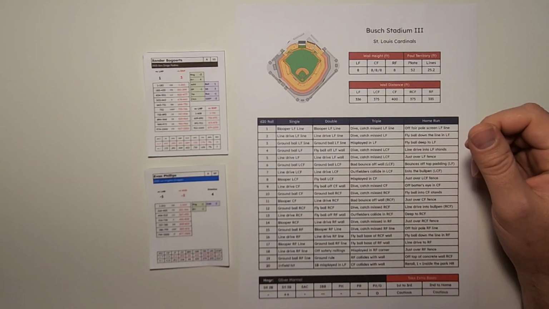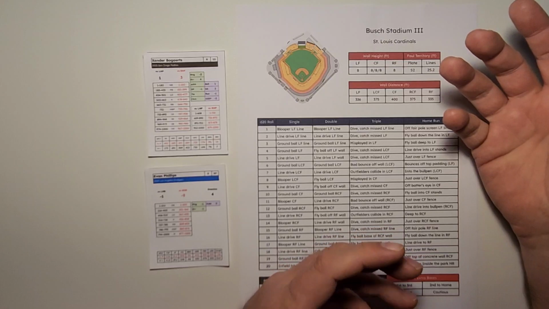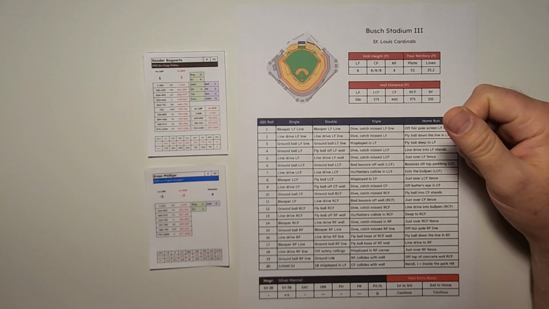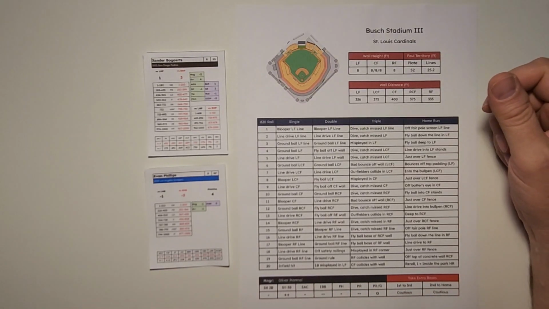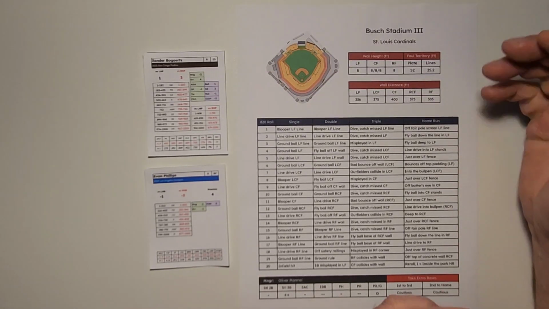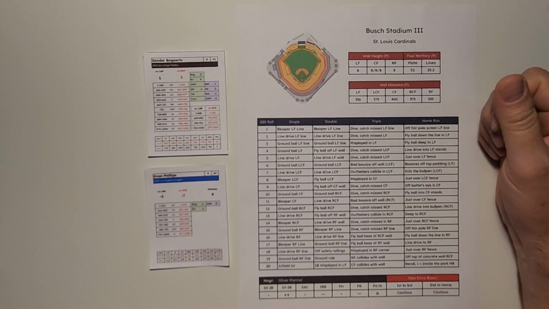Like there's a single off the wall in Fenway Park. So one of the singles is off the wall in left field, which really does happen. You hit it, it would normally be a home run in another park, but it's a single at Fenway Park. So I wanted to add some different things like that into the game, which makes you feel a little bit more like you're in that stadium and that the stadium has some effect over what you're doing.